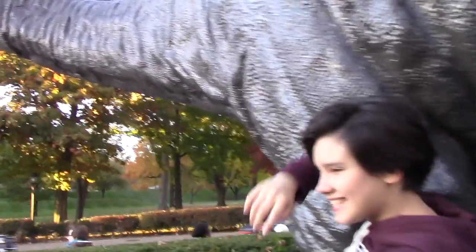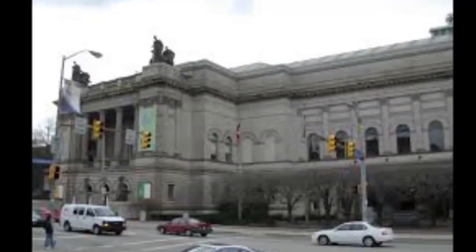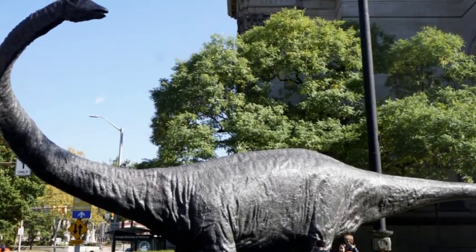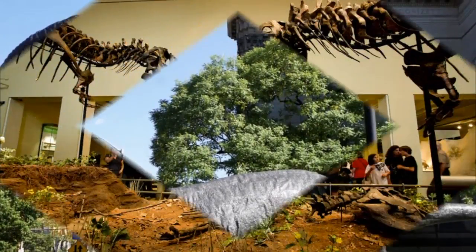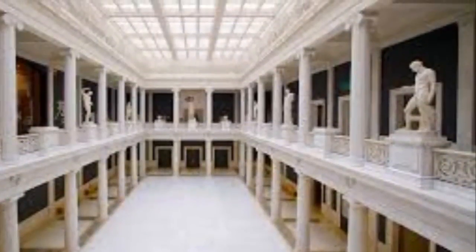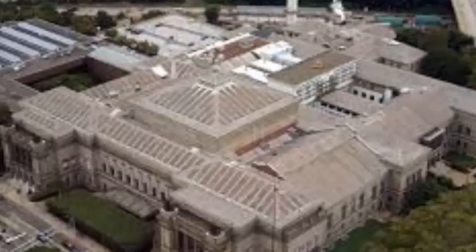We see here the Carnegie Museum of Natural History, and a dinosaur. Inside there are more dinosaurs, other dead animals, and cool rocks. There is also an art museum upstairs. The museum itself was founded by Andrew Carnegie, an industrialist, in 1896. It's got a great reputation for research and is one of the top 5 natural history museums in the US.